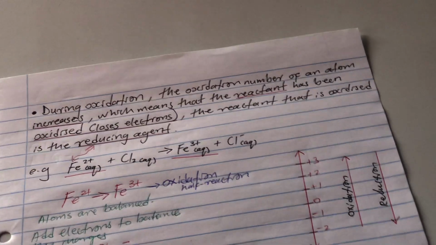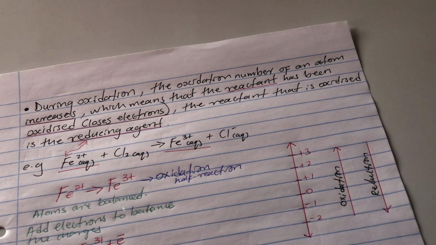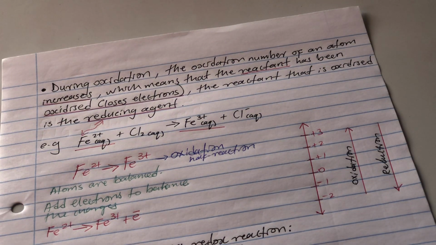So, Fe2+ to Fe3+ is our oxidation half reaction. You can see that there's an increase in oxidation number. What do we do next after identifying the atom that has been oxidized? We then balance the atoms. In this case, our atoms are balanced.